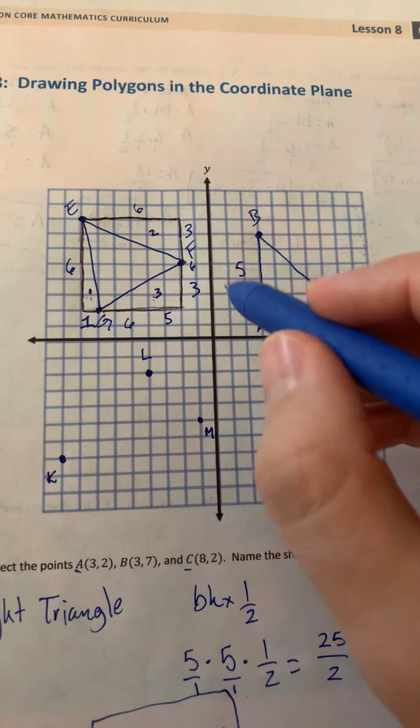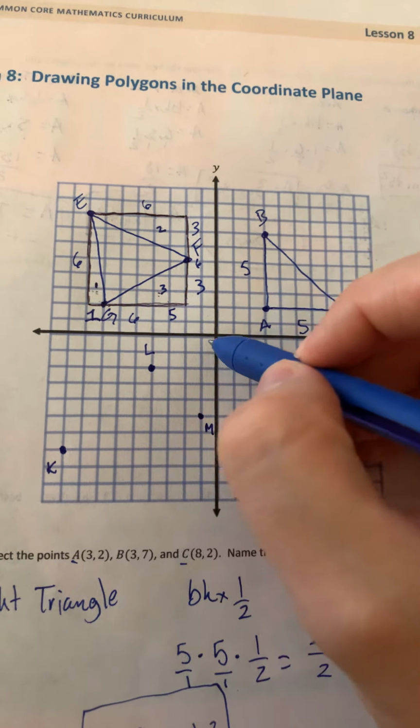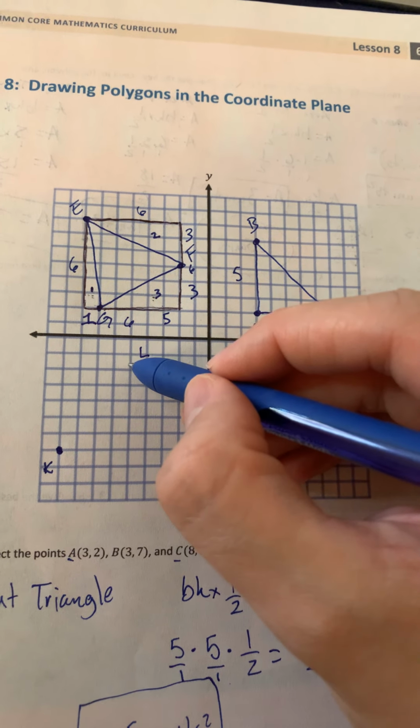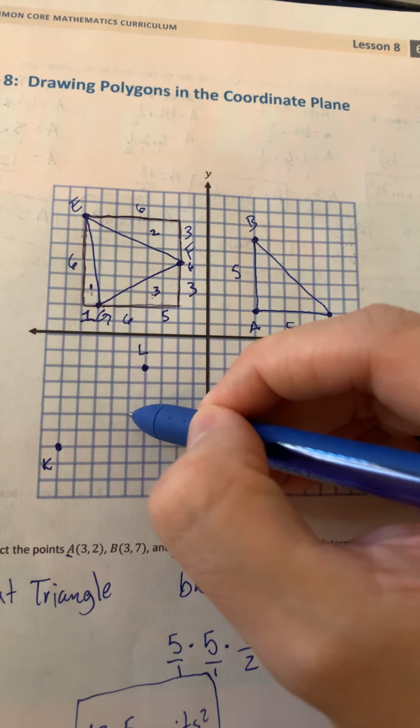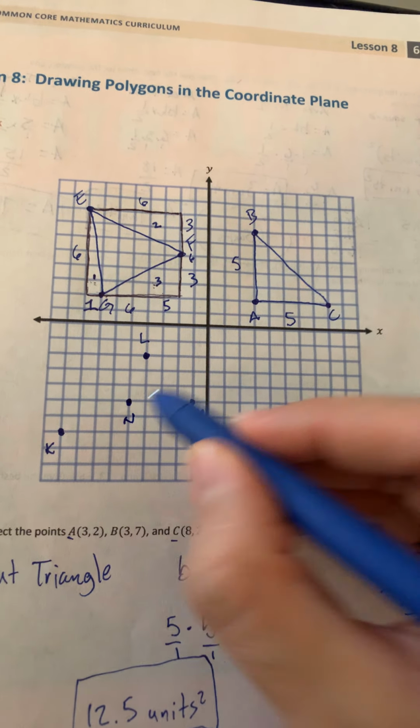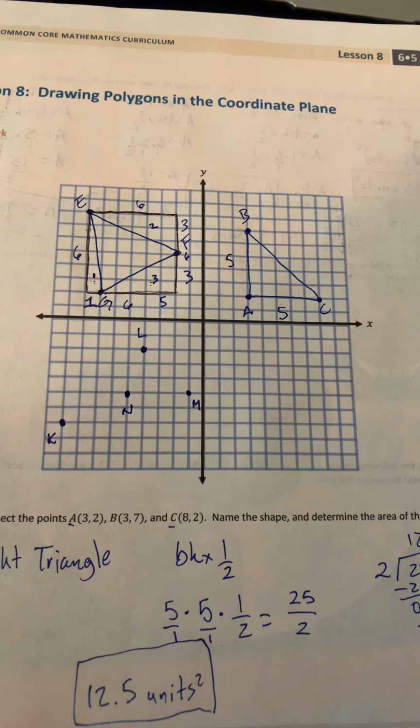And point N, which is negative 5, negative 5. So 1, 2, 3, 4, 5. 1, 2, 3, 4, 5. And there's point N. Okay. And then it wants us to connect these points.